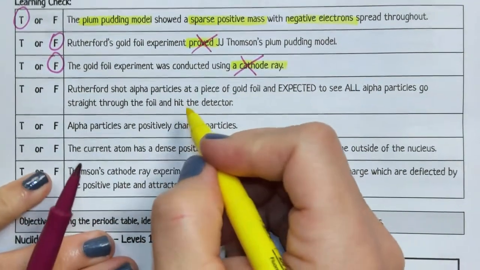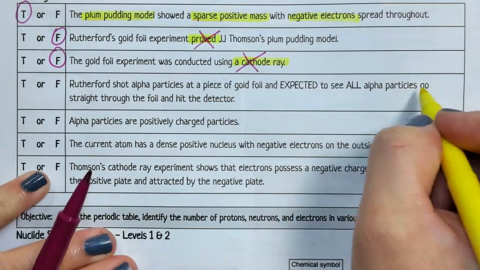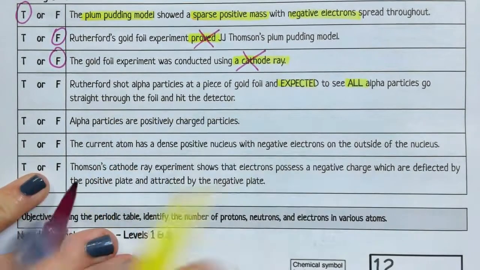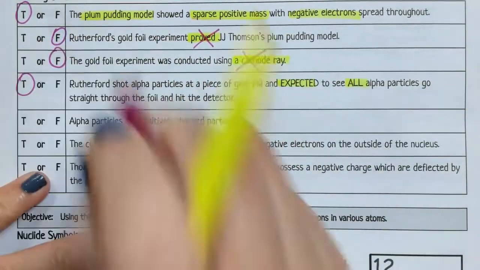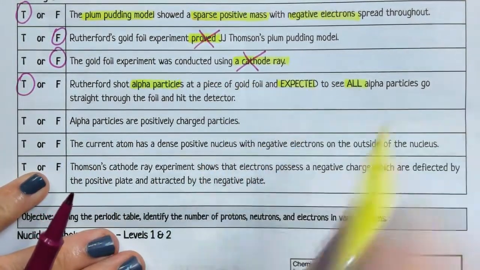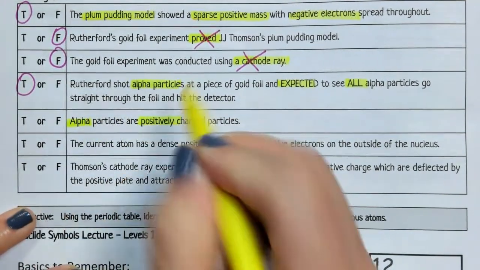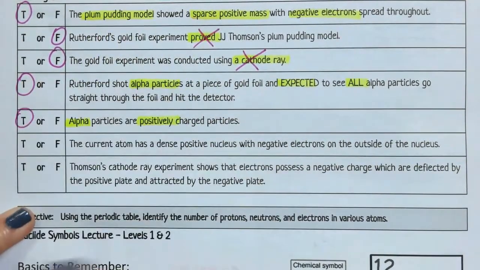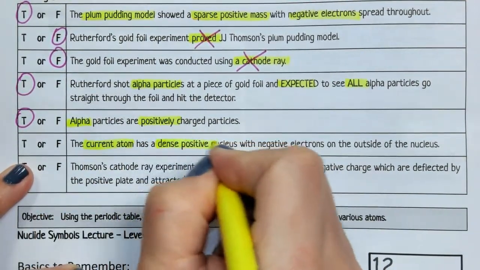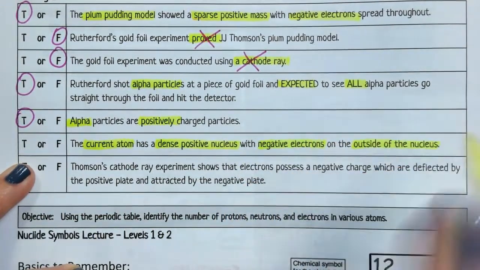Rutherford shot alpha particles at a piece of gold foil and expected to see all of the particles go through. That is true, and then hit the detector. So that is a true statement. He shot alpha particles at a piece of gold foil and expected them all to go through. Alpha particles are positively charged particles. That is true. The current atom has a dense positive nucleus with negative electrons on the outside of the nucleus. That is all true.